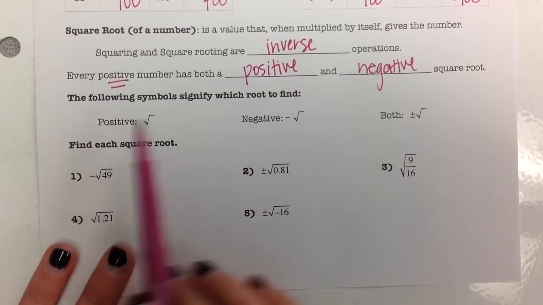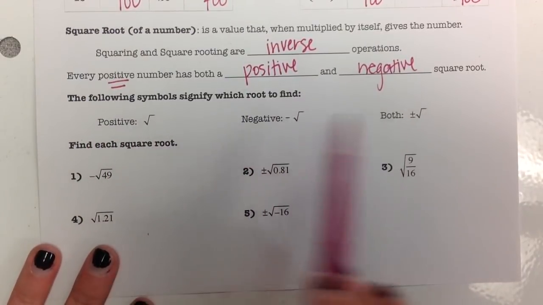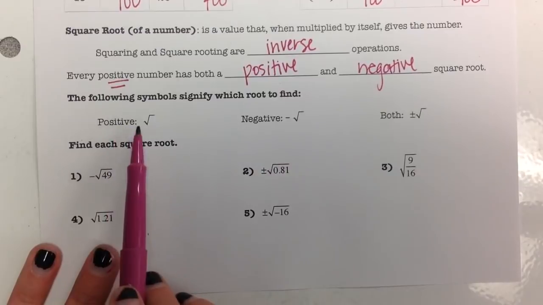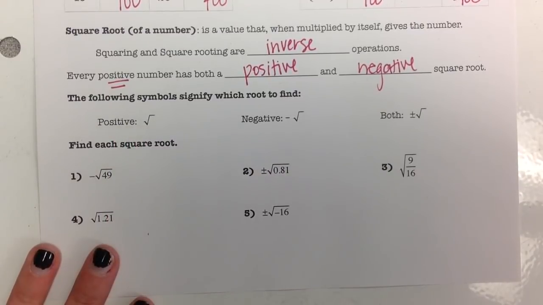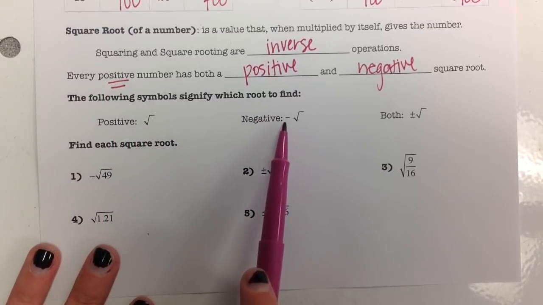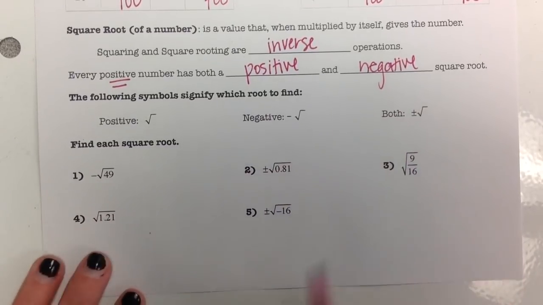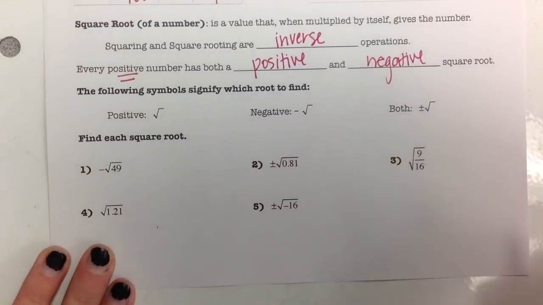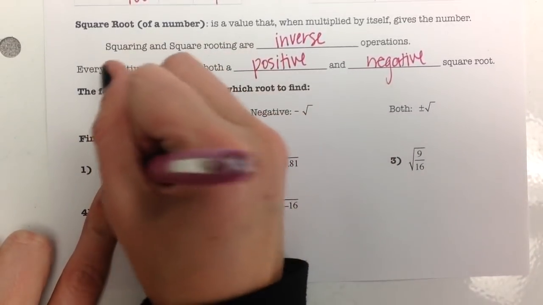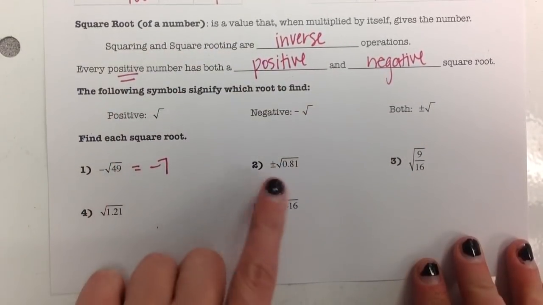So, when we are asking you to find the roots, we are specifically going to ask for certain ones. If we want the positive root, we're just going to have a regular square root sign. If we want the negative square root, we're going to put a negative in front of it. If we want both, we're going to have that plus or minus sign. So the negative square root of 49 is negative 7.